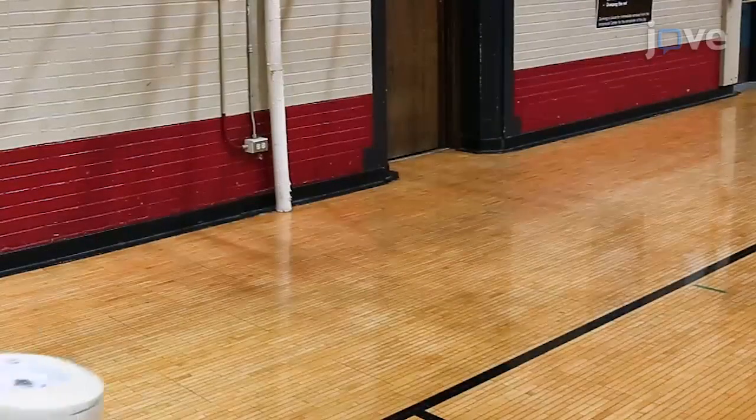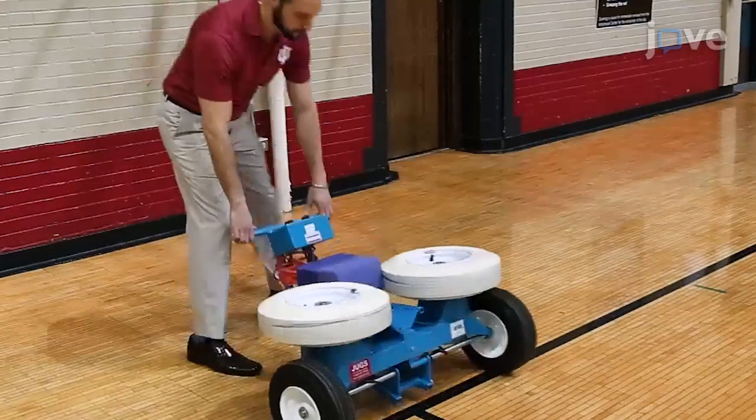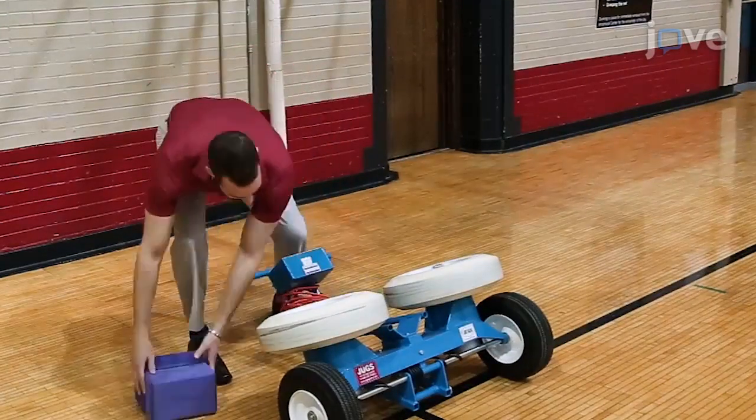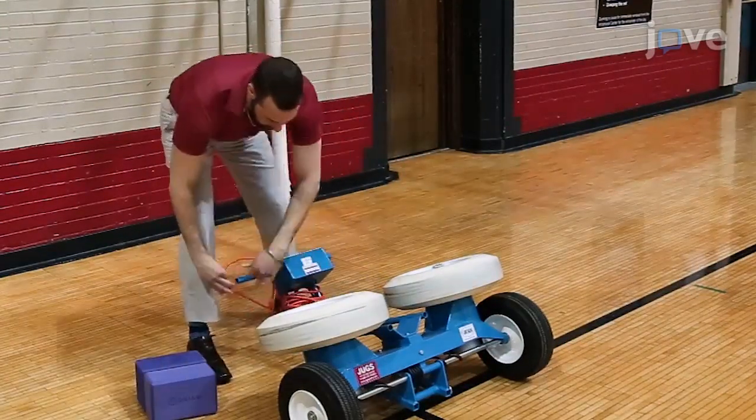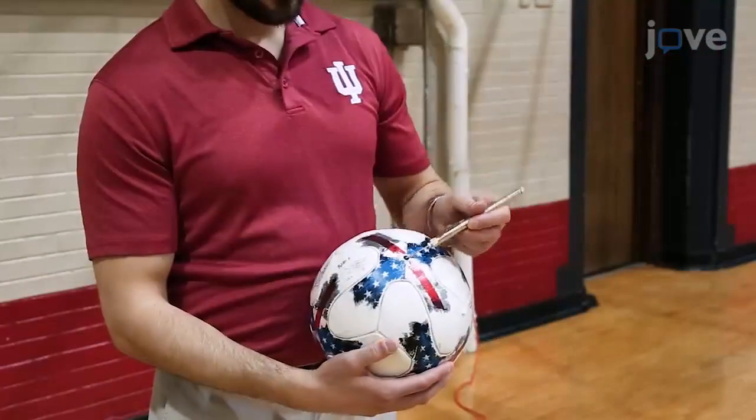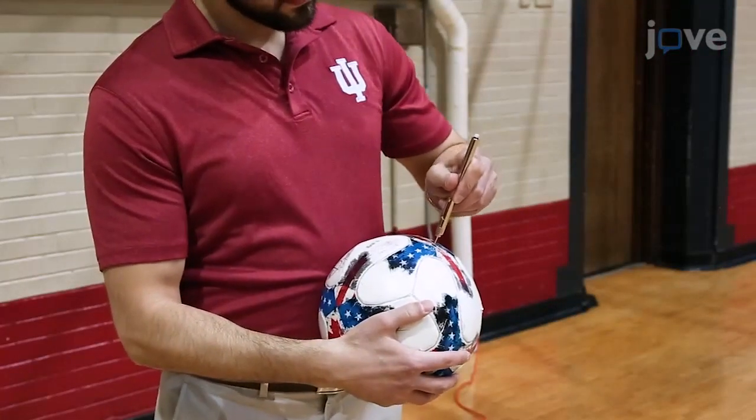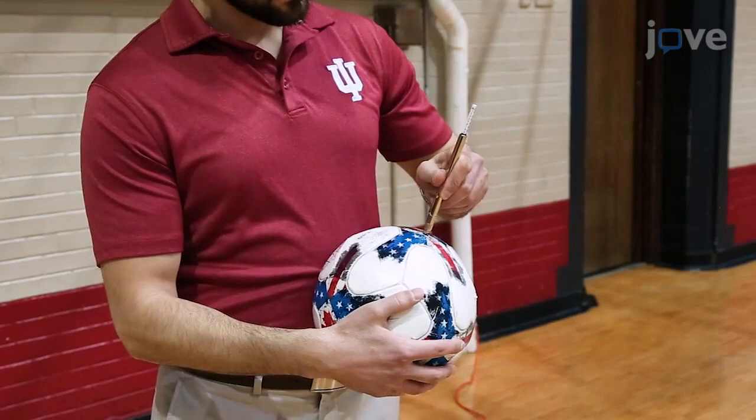Following baseline measurement collection pre-intervention, position a soccer ball launcher approximately 40 feet away from the subject, and confirm that the soccer balls to be used for the trial have been inflated to 9 pounds per square inch.